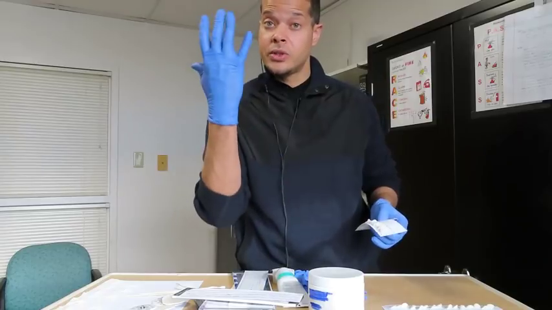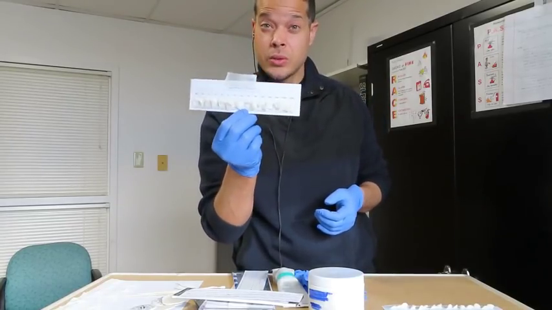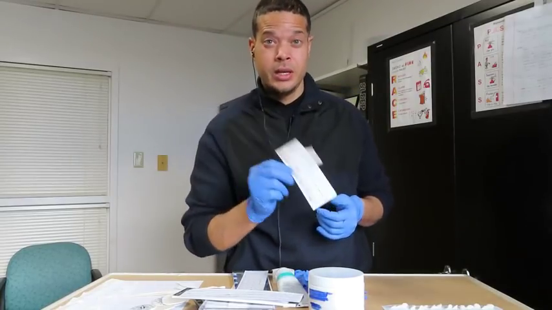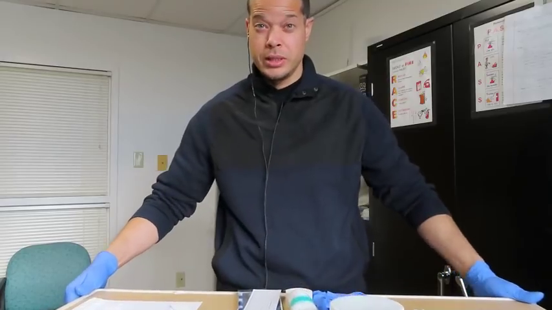And let's see what else. The gloves, for sure, always wear gloves. That's why I got gloves. The whole thing about this too is great because it helps to reduce cross-contamination, and that's that part there. So let me see, maybe I'll bring this in closer.